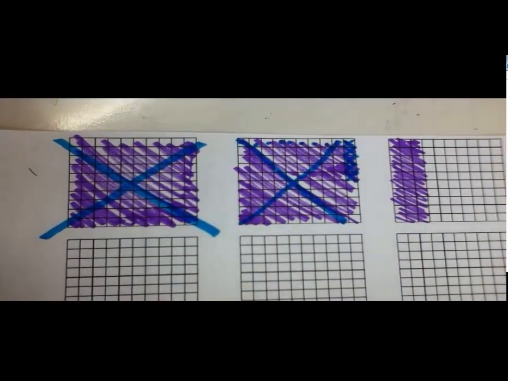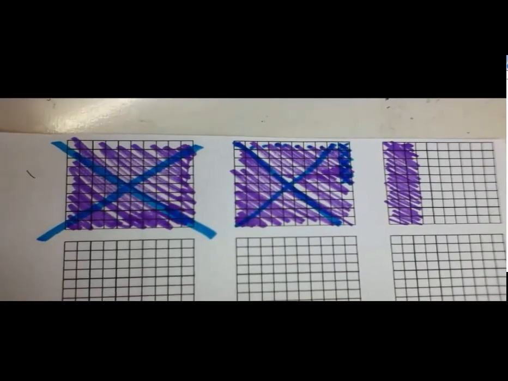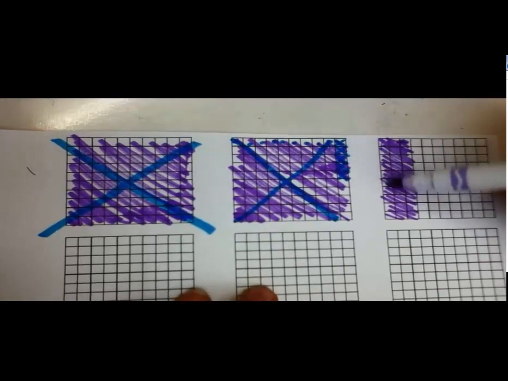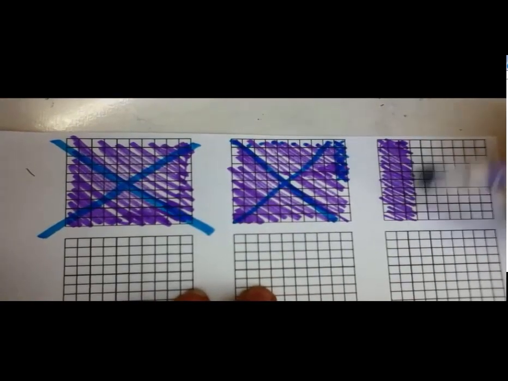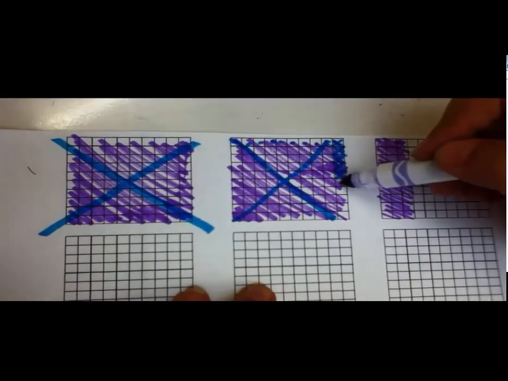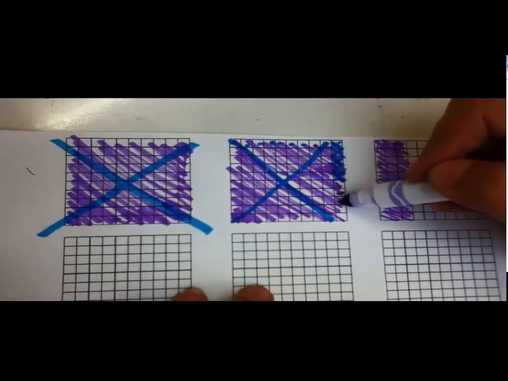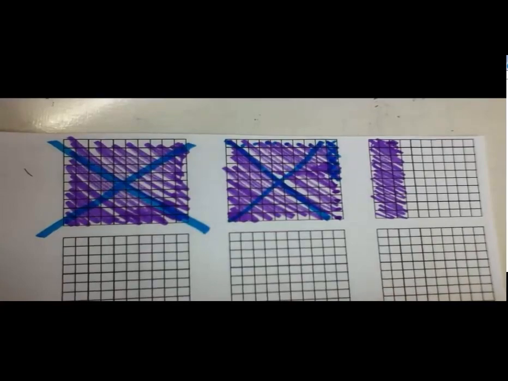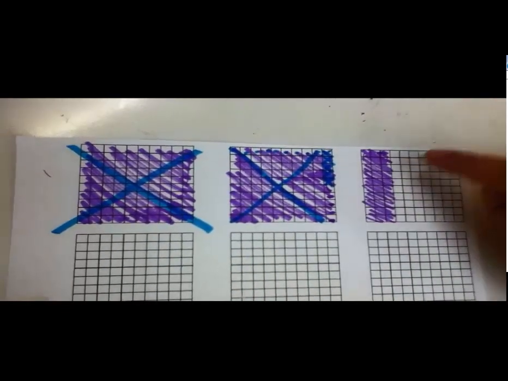And then we just need to, in order to determine the difference, determine how much is left shaded. So if I look here, there are still 3 whole tenths shaded in. So we have 3 tenths. And then here there's 1, 2, 3, 4, 5 hundredths still shaded. And so that means the difference is 35 hundredths.